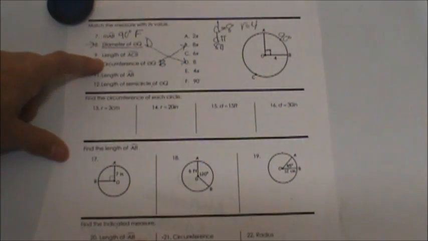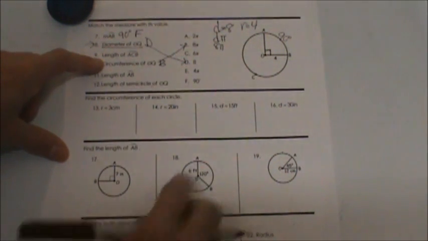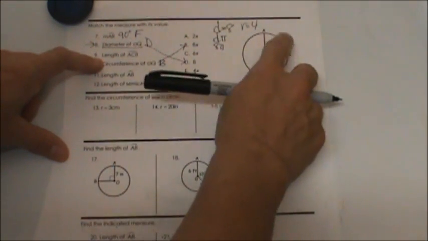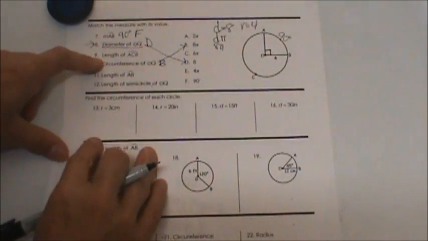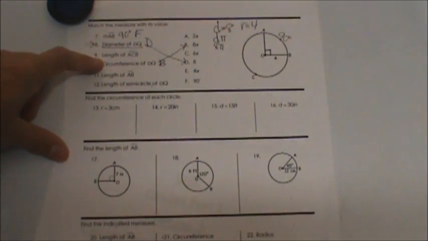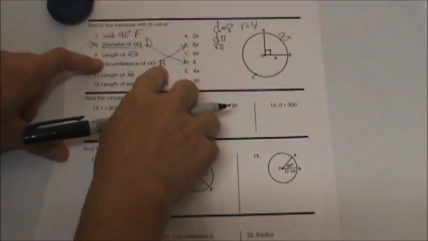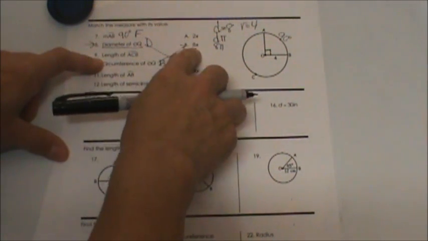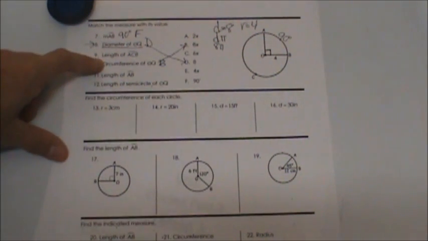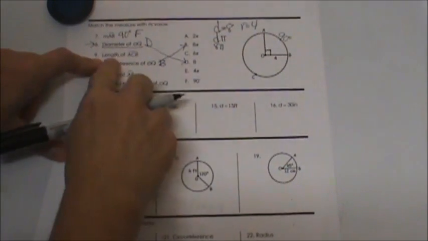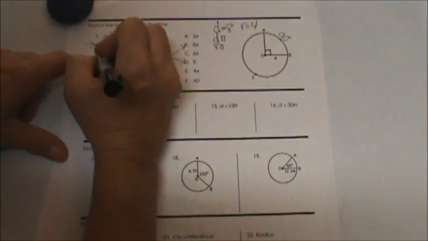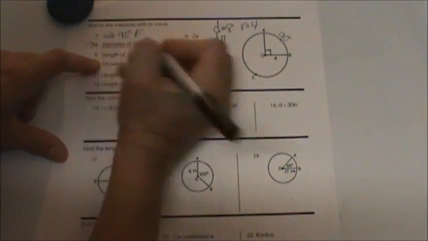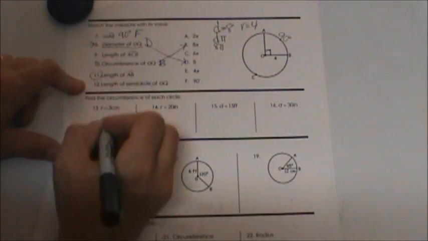Okay, now let's find the length of either ACB or the short arc AB, and then we're going to find the length of the semicircle. Well, we know the circumference is 8 pi, so maybe we can use that to help us. To find an arc length, remember we're going to take... I'm actually going to do number 11 next.